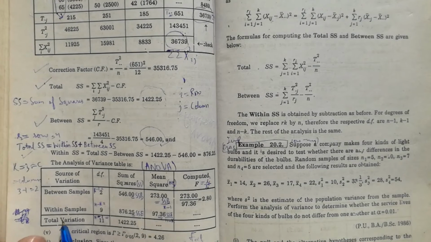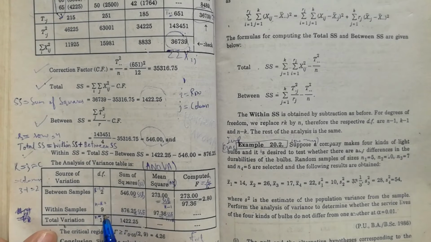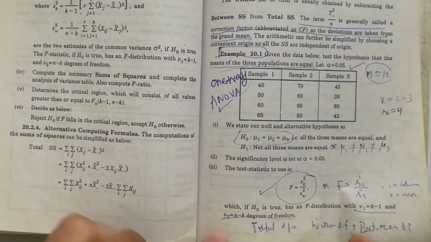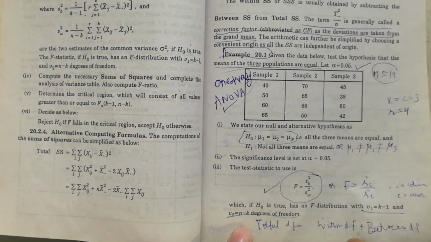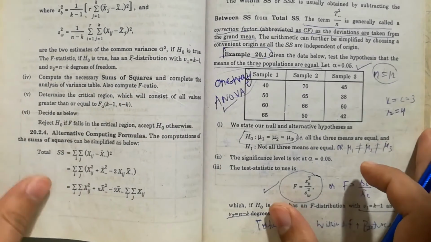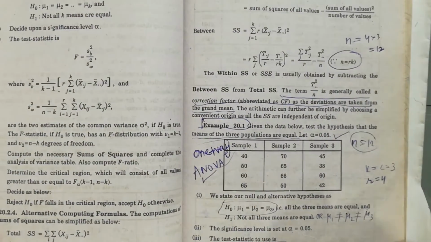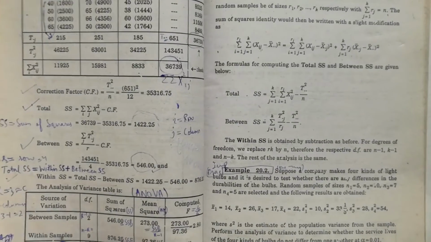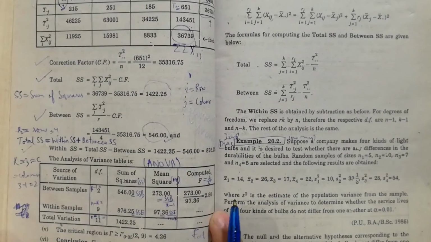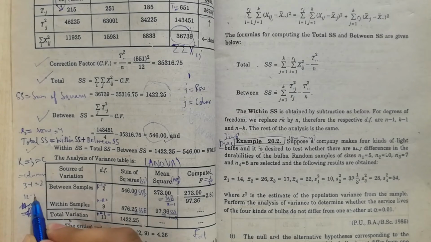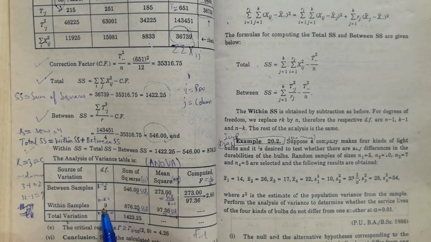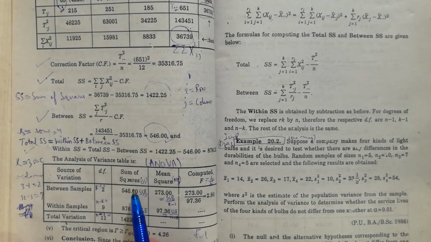Clear? Within samples, degree of freedom V2 is equal to N minus K. N is given here as 12, and columns are 3. 12 minus 3 gives 9. So V2 is N minus K, which is 9. By adding the values, we'll get 11. Clear? Next, sum of square.